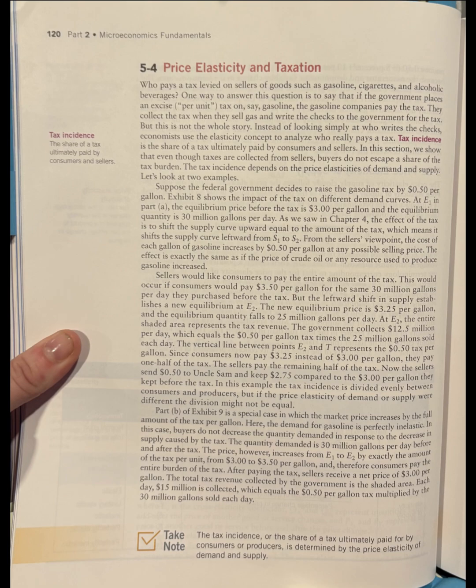Now the sellers send 50 cents to Uncle Sam and keep $2.75, compared to the $3 per gallon they kept before the tax. In this example, the tax incidence is divided evenly between consumers and producers, but if the price elasticity of demand or supply were different, the division may not be equal.